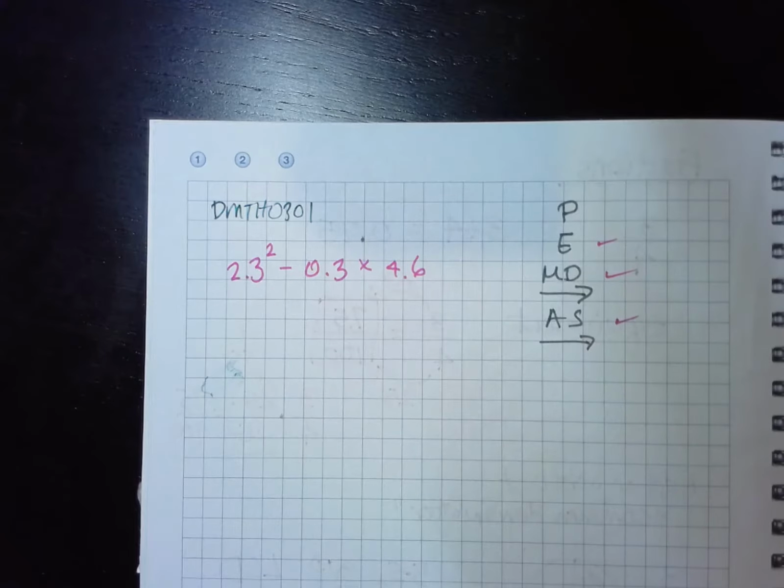So my first one is going to be the operation for the exponents, which is 2.3 squared. So you can use your calculator on these. Remember that you are allowed to use a calculator.